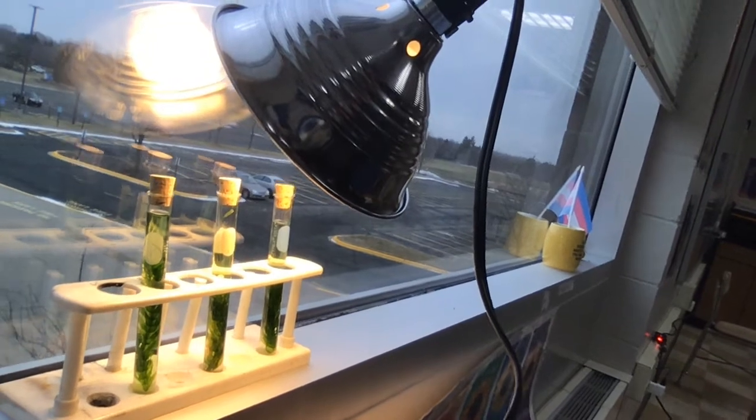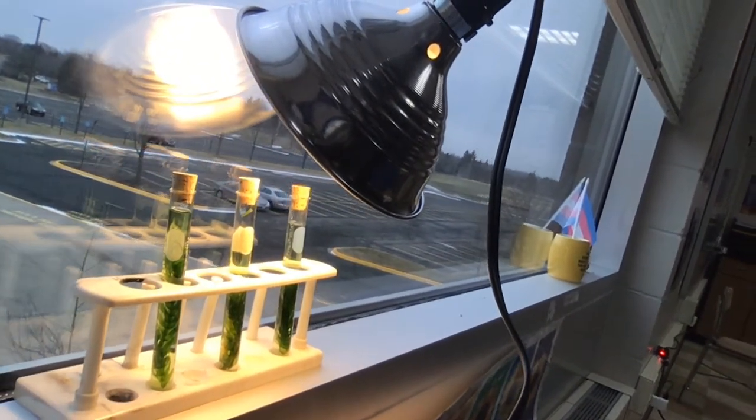I can already see bubbles rising in them. That means that oxygen is being produced. We'll come back a few hours later.